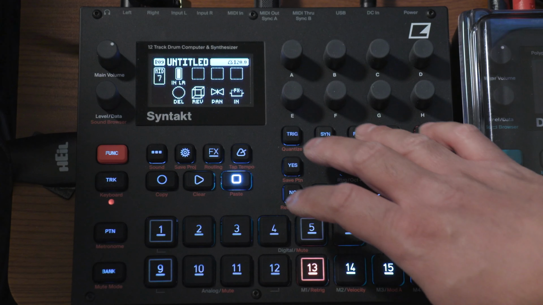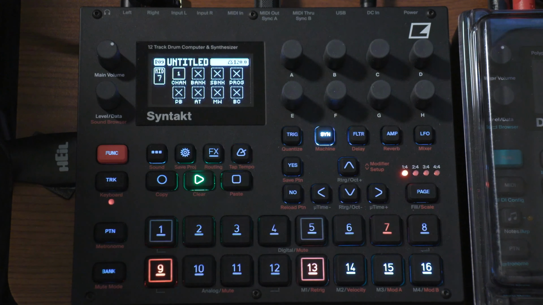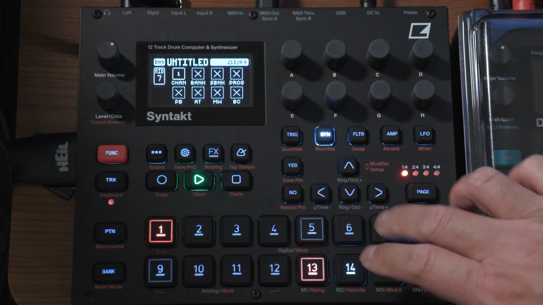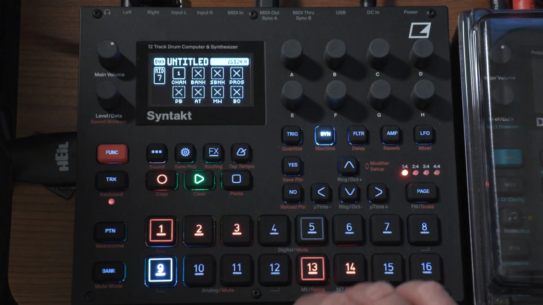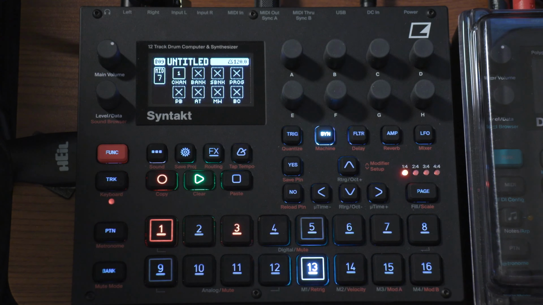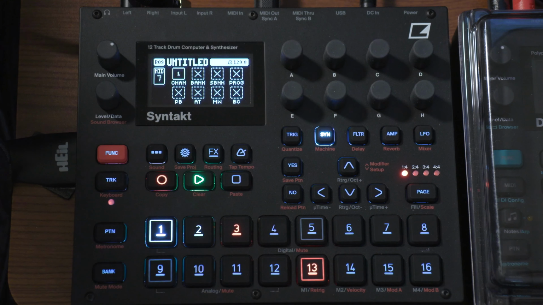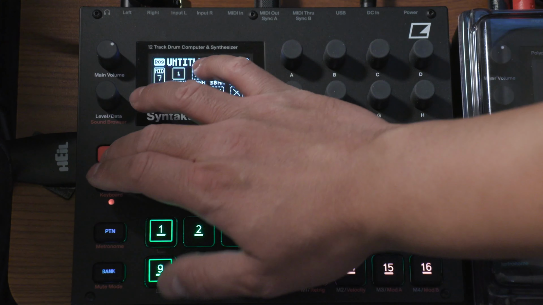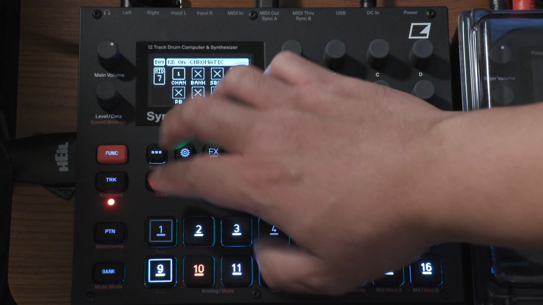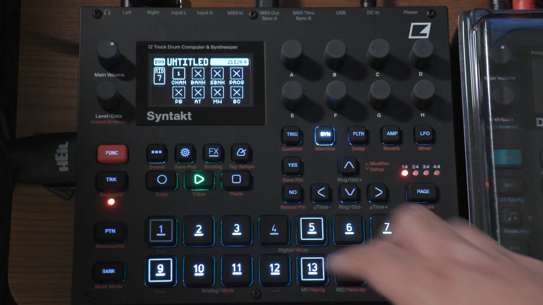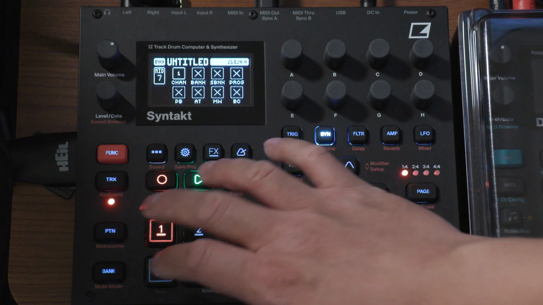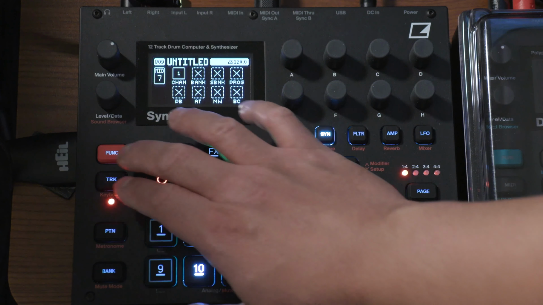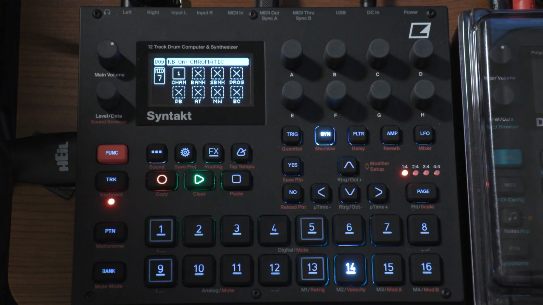I have a pattern right here. I already have some bass going though, so I'll turn that off. So if I want to sequence some MIDI here, and of course you can, if you go into keyboard mode, hit function and track, that takes you to the keyboard mode. So you can either sequence that way or you can sequence through the keyboard mode.